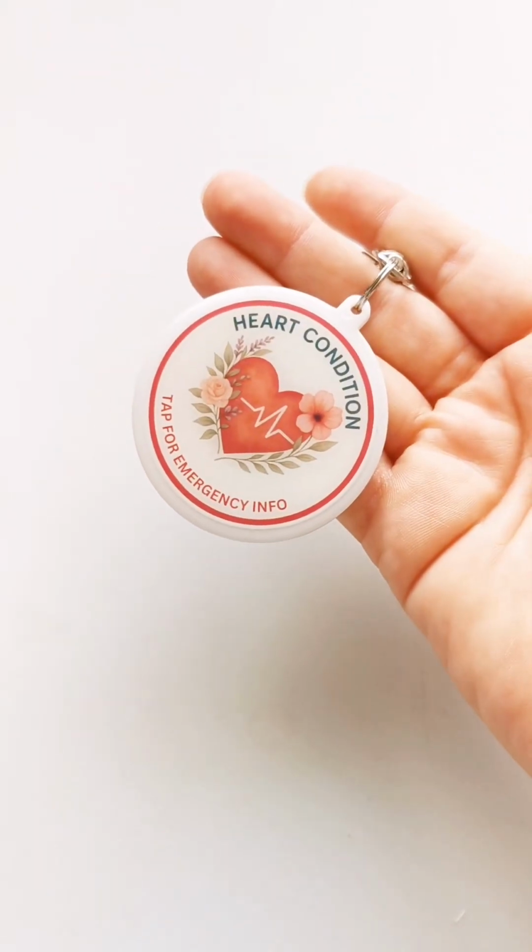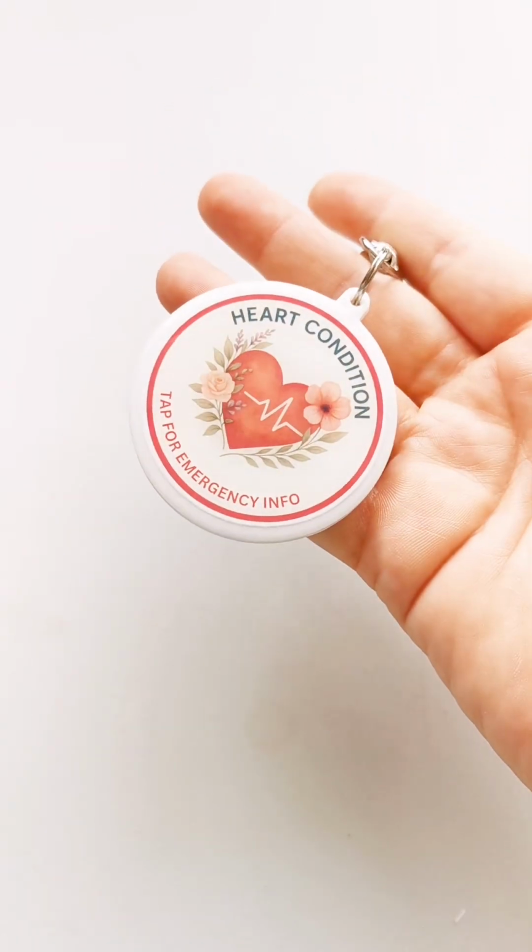And that's how you program our emergency scannable tags. And just to add, there is absolutely no monthly subscription required. The app itself is absolutely free, so you don't need to sign up to anything.